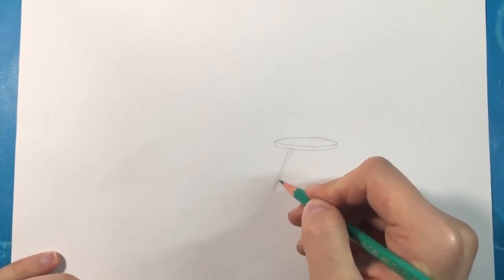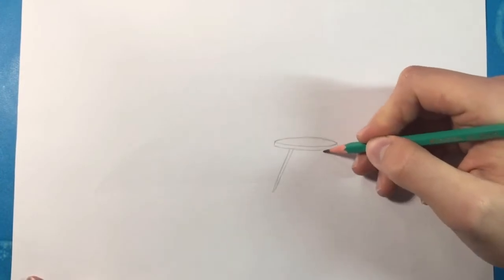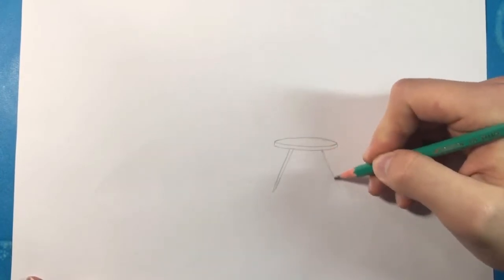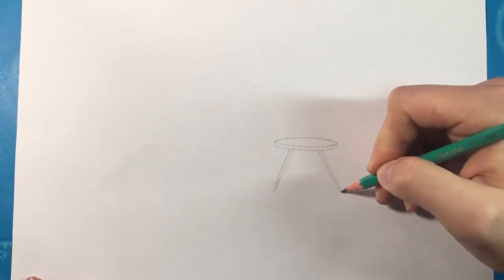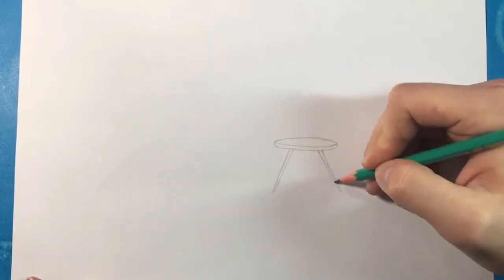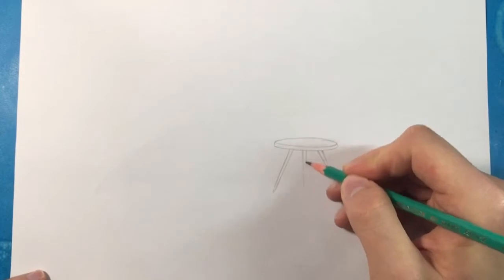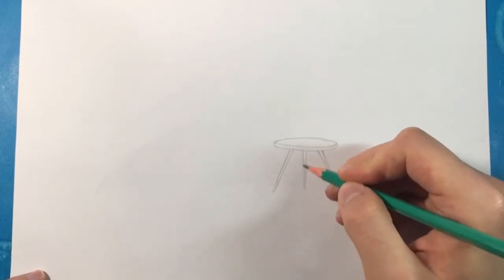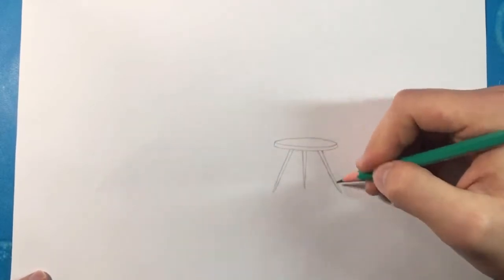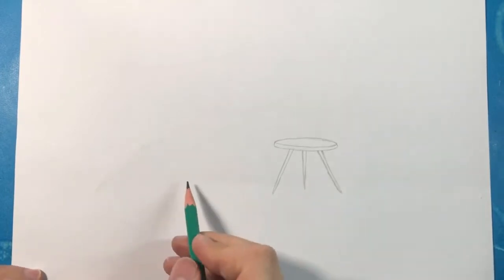Let's start with the table. Draw an oval and add the table legs. This will be our simple table. I am drawing a table with 3 legs, but you can add more. You don't have to copy everything, let your fantasy drive you. Fix the details and now we can continue with the carpet.